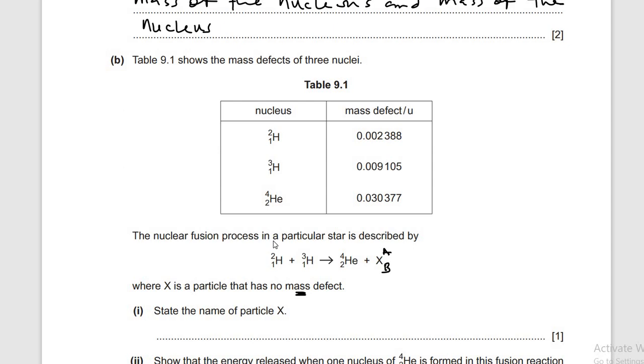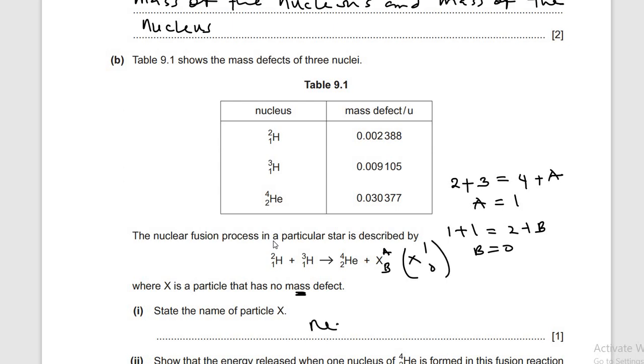So the whole idea is the total top to the left must equal the total top to the right. So A is 1. Total bottom to the left must equal bottom to the right. B is 0. So X is 1, 0. That's neutron. That's it.